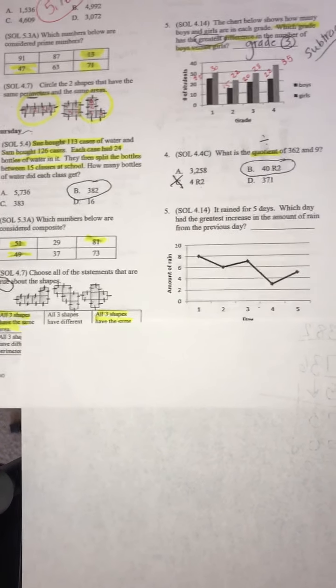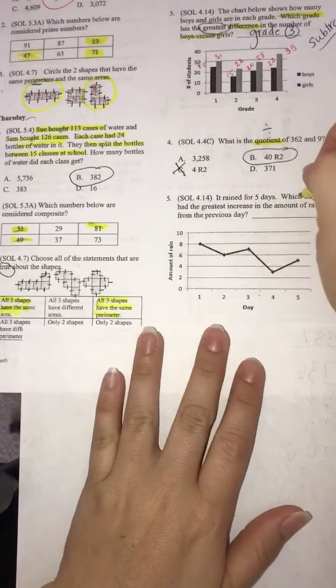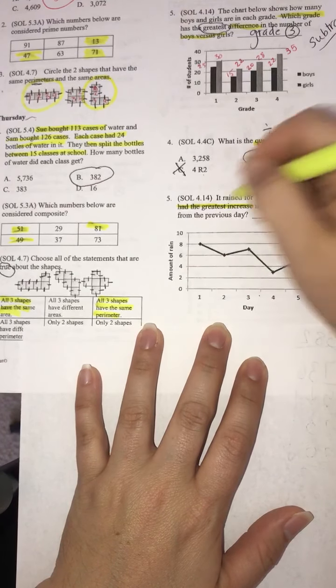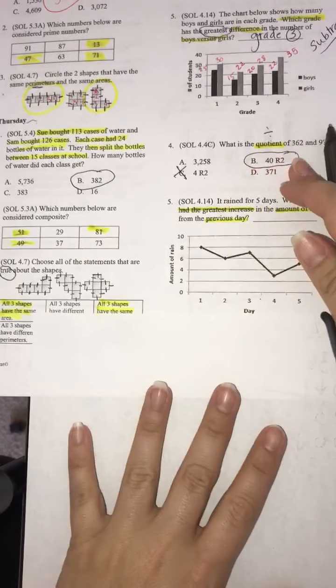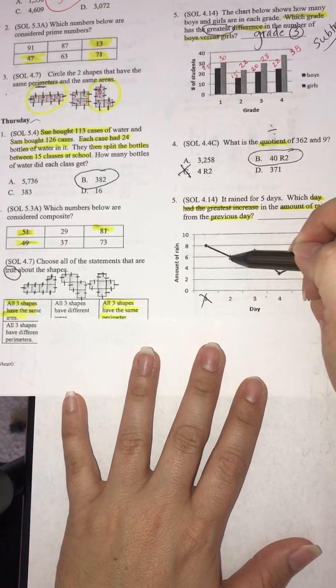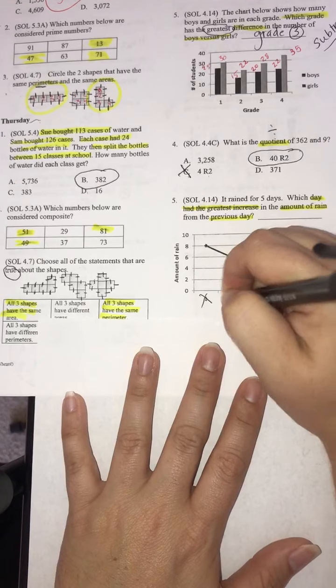All right, let's look at the graph. This will be the last one for today. It rained for 5 days. Which day had the greatest increase in amount of rain from the previous day? So day 1 has no data from the previous day. So from day 1 to 2, there was a decrease. So it's not going to be day 2.